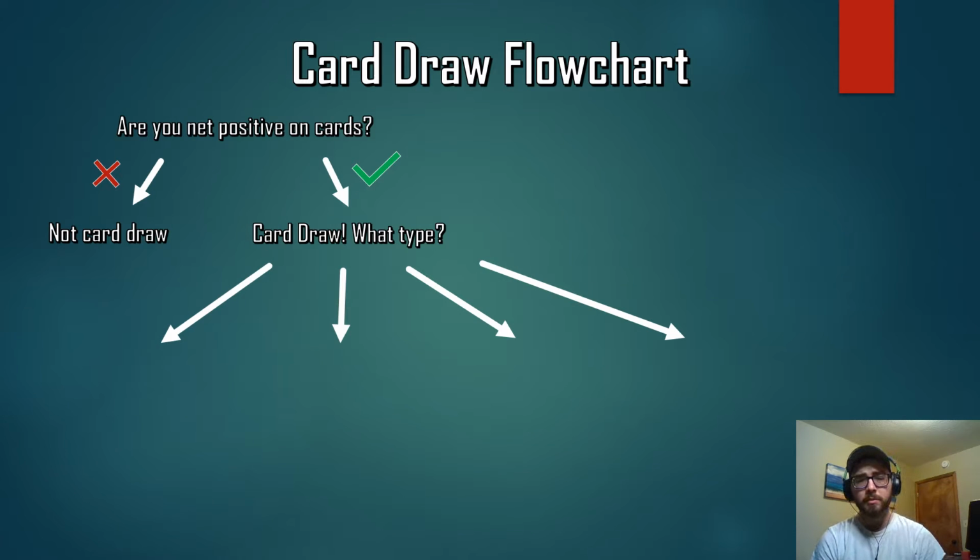So first up, we're going to be talking about what exactly is card draw, and it really breaks down to exactly one question. Are you net positive on cards after you activate the ability or cast the spell? If you aren't net positive, which means you do not have additional play options after you do it, it's not card draw. Pretty cut and dry, pretty simple. If you do, then it is card draw. But then we have to go into the question of what type of card draw it is.